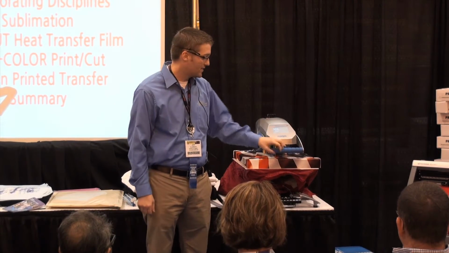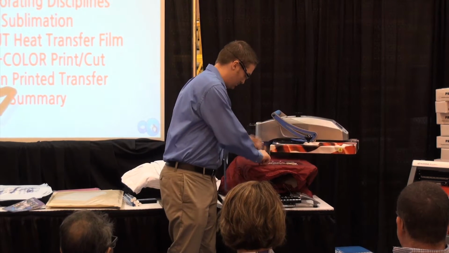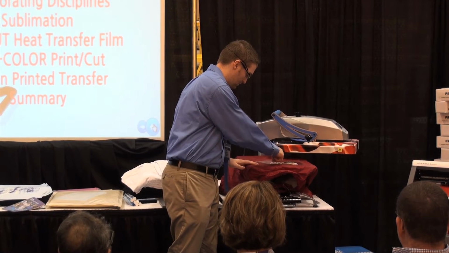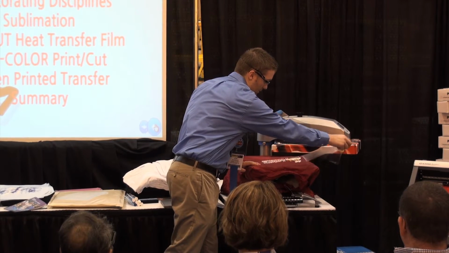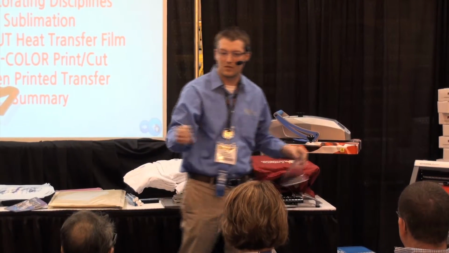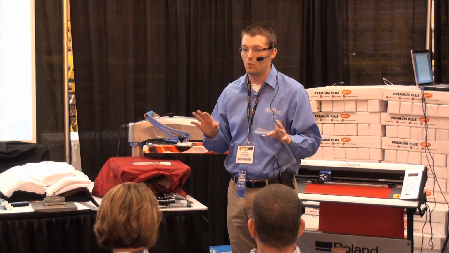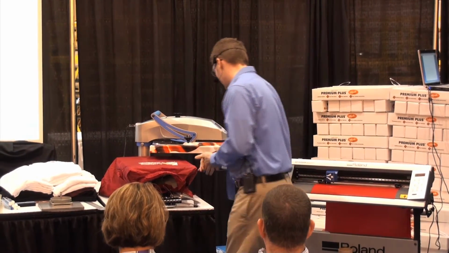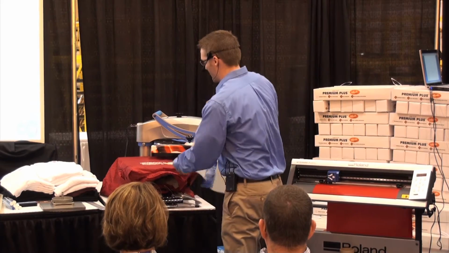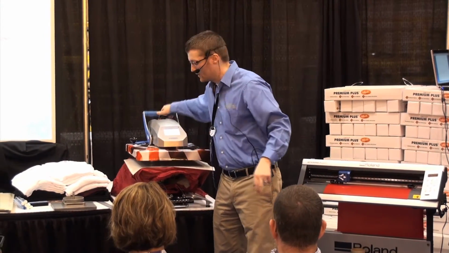I'm going to give it about 5 seconds just to get the mask off. Always start to peel lightly just to make sure it's completely set up and adhering, because fabrics are so different. You don't need to wait until it cools to peel the back, but you can usually hot peel all the time. And then I'm going to cover it up just to finish it off and give it an additional 5 seconds with this material.